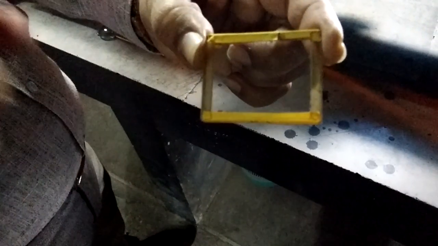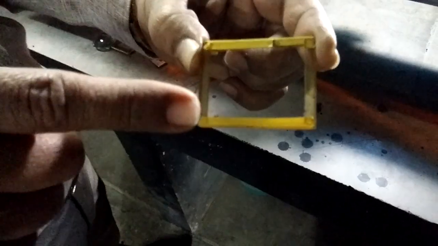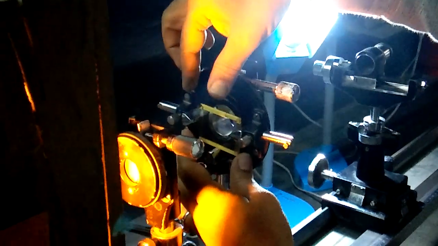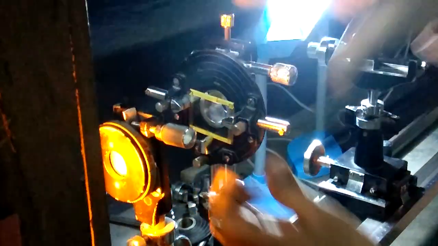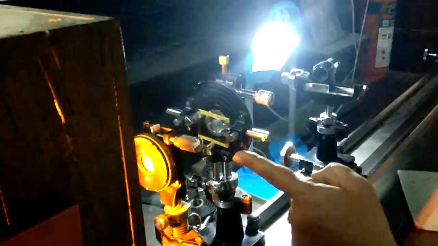The arrangement which you saw in the cylindrical obstacle is exactly similar for this biprism experiment. On this stand, handle with care and confirm that the angled surface is facing the source.